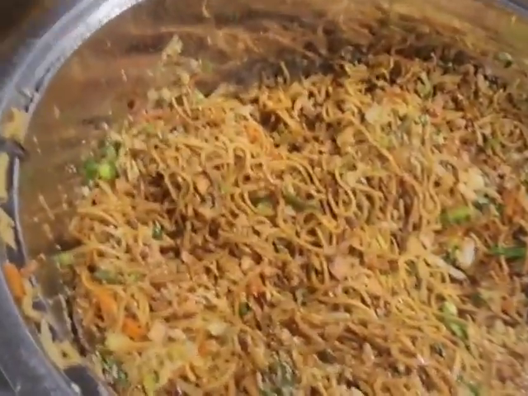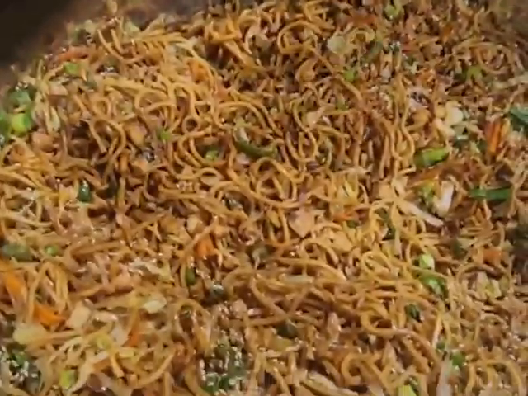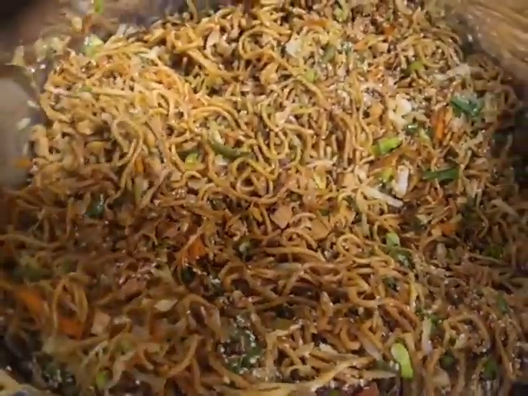The difference between fried rice and this is that it has sesame seeds in it. The noodles, the soya sauce has got sesame seeds.